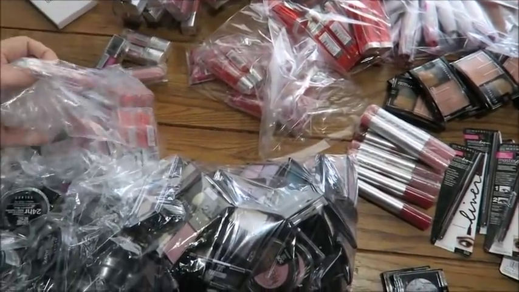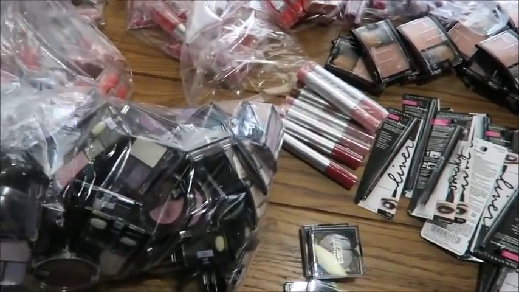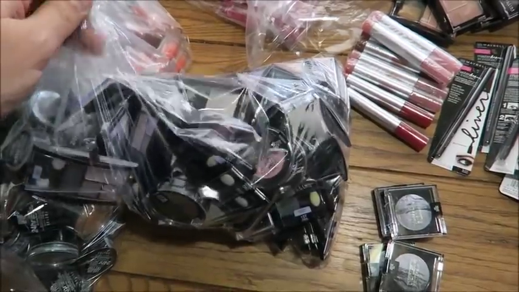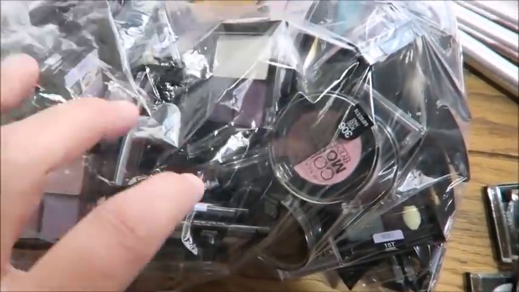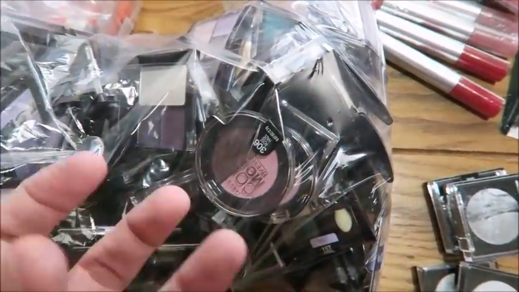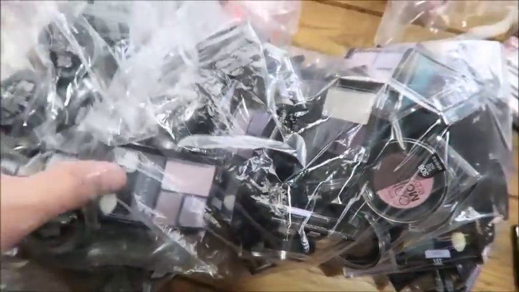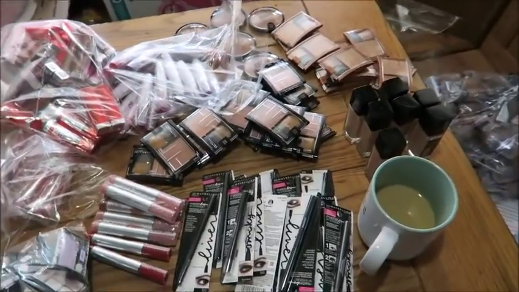But all I'm gonna do now is I'm just gonna pull everything off the table, and I'm just gonna go one bag at a time. And then again, like you can see, there's different kinds of eyeshadow here. I'm going to just separate it all again, and then I'm going to combine light colors. So that is gonna be the next step.